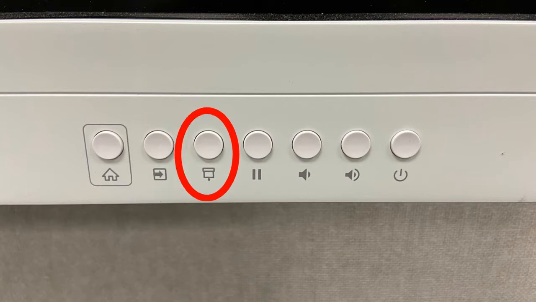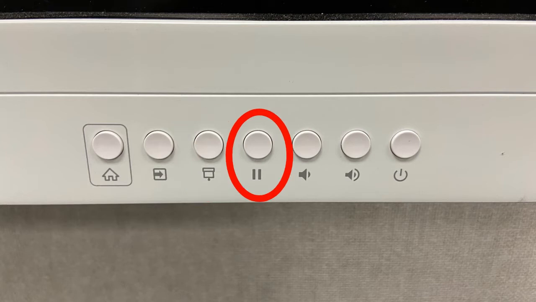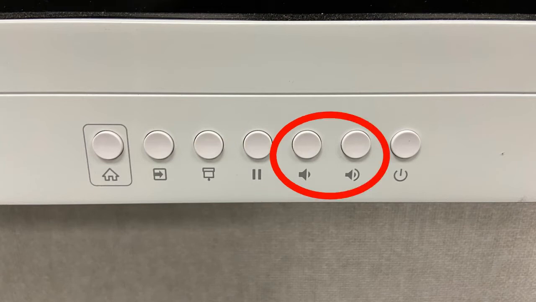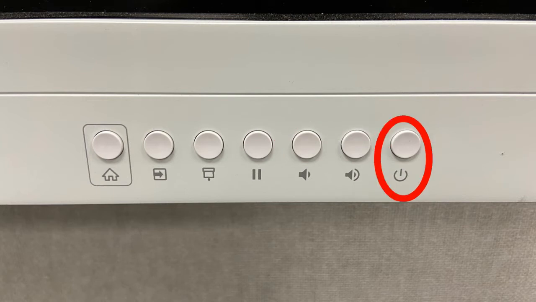The next button over again is going to give us the screen, so you can pull that down in the middle of a lesson if you want to pause and have your students do a stop and think, or if you just need to hide what's on the display for a minute. Next, we have our pause. Just like with the remote, you can pause a video from the button itself. And then we have our two volume buttons, minimize, maximize, or your power button is the very last one on the right-hand side.